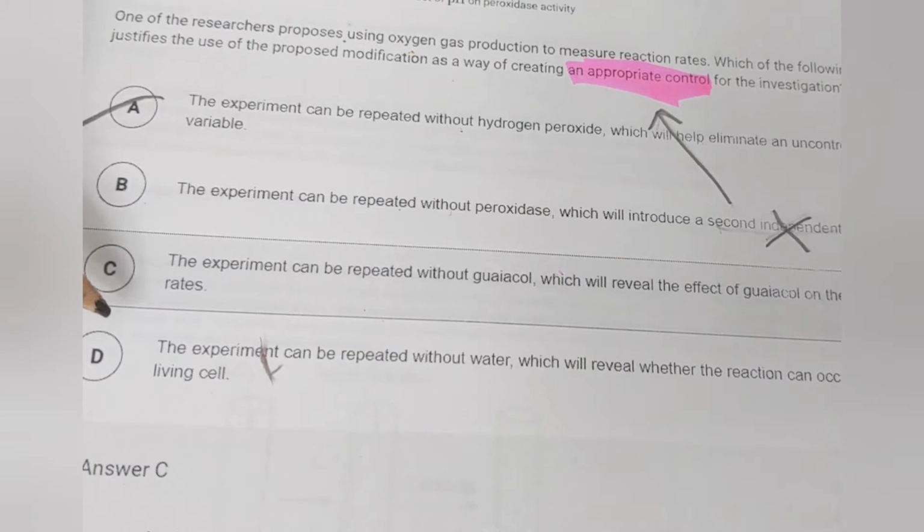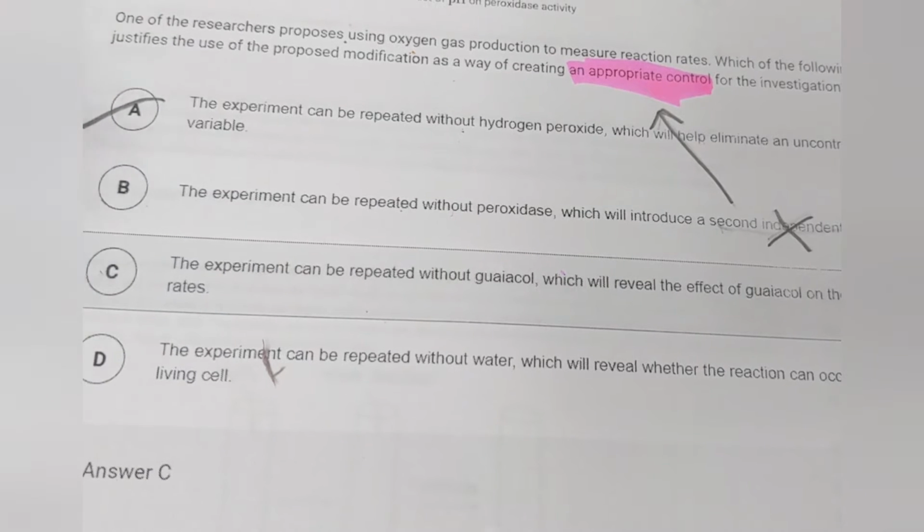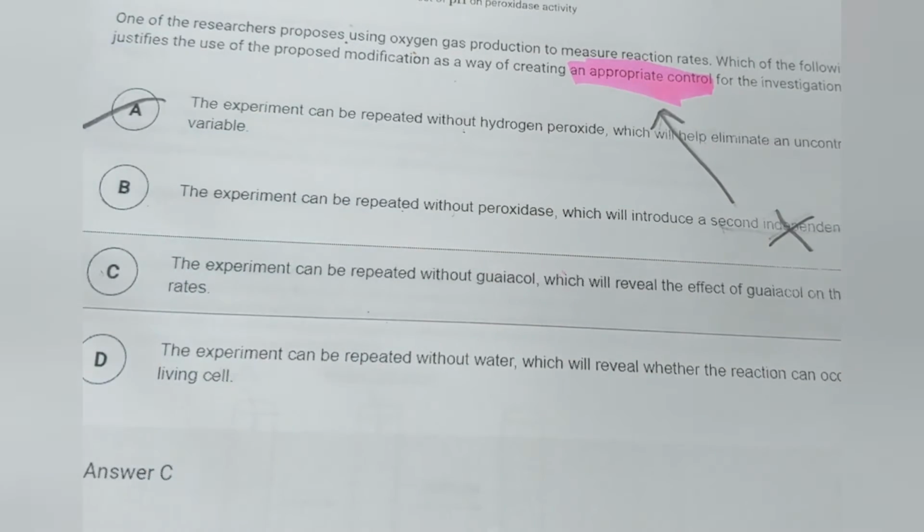The experiment can be repeated without guaiacol, which will reveal the effect of guaiacol on the reaction rates. Remember that guaiacol is an oxygen indicator, but it could also have potentially side effects that we don't know about or variations that we don't know about in our data. So it's good to run an experiment where we can measure oxygen directly to eliminate the effect of guaiacol. Remember guaiacol. When we are measuring with guaiacol, it's an indirect measurement of oxygen.